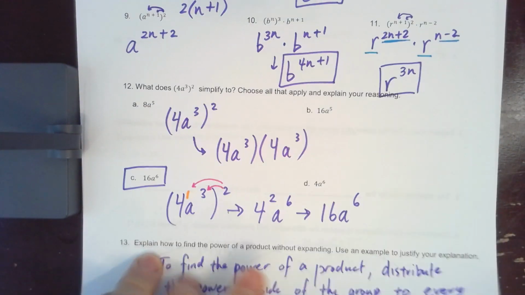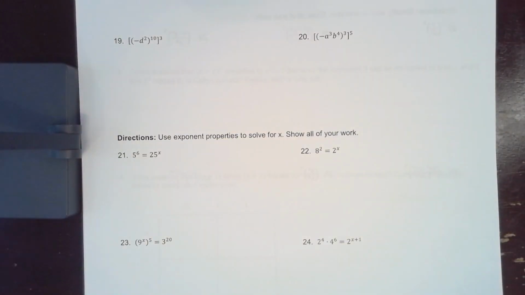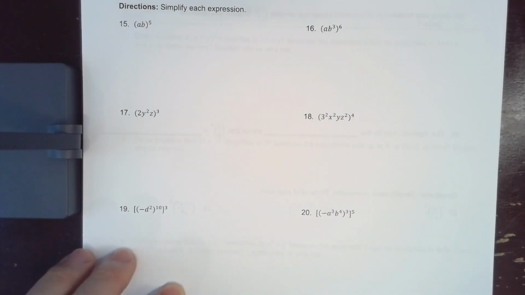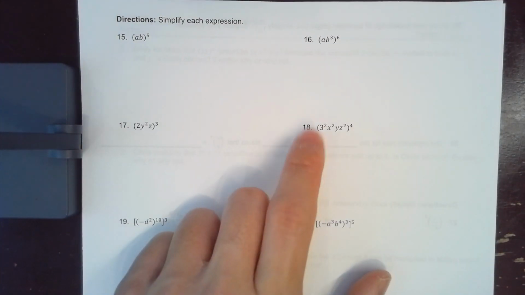And yeah, let's go ahead and move on to page 16. Again, I think 15 through 20 is an excellent opportunity for you to practice. I'm going to go over maybe 3 of these problems. I think you should definitely do all of them just to practice. But let's go over something like number 18.